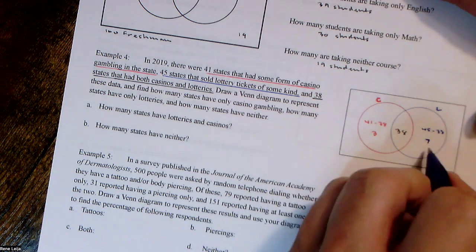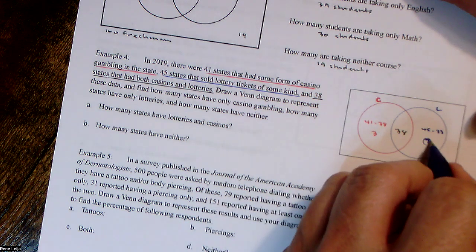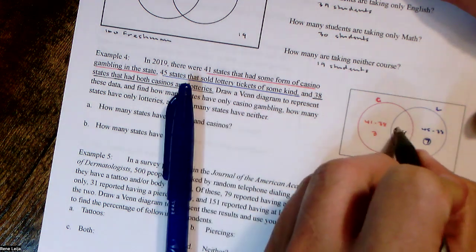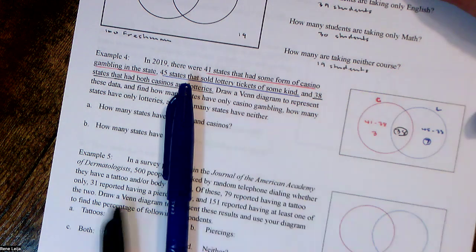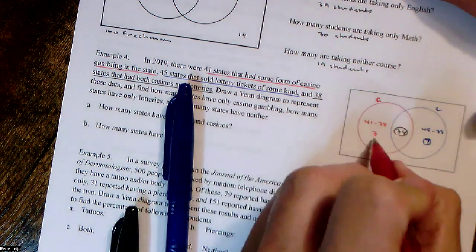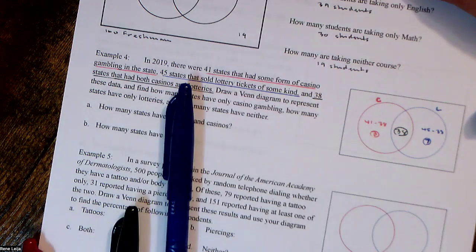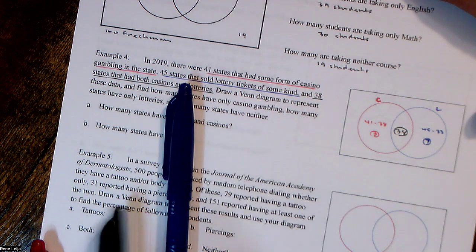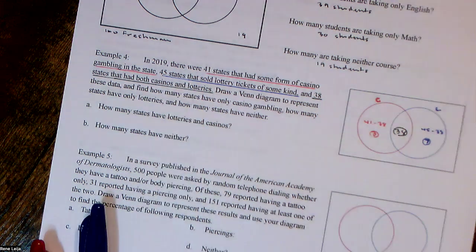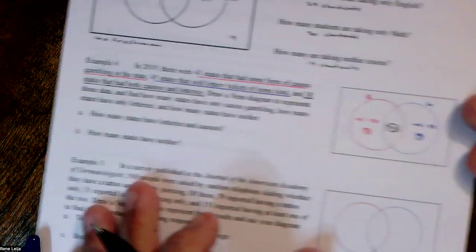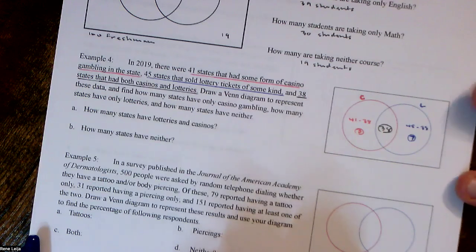Okay, so now I'm going to add the 7, the 38, and the 3. So 7 and 3 is 10. 10 plus 38 is 48. Now, they didn't give me what my universal set is. And we're talking about states. So how many states represent the US?